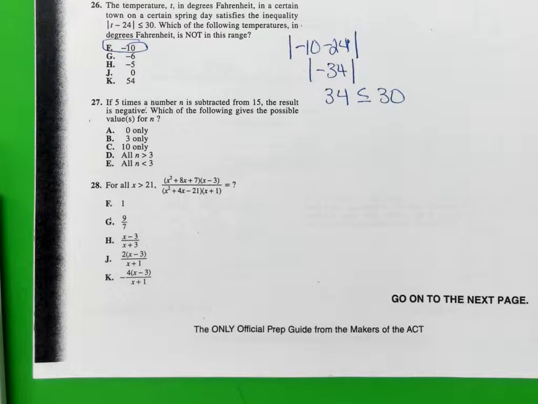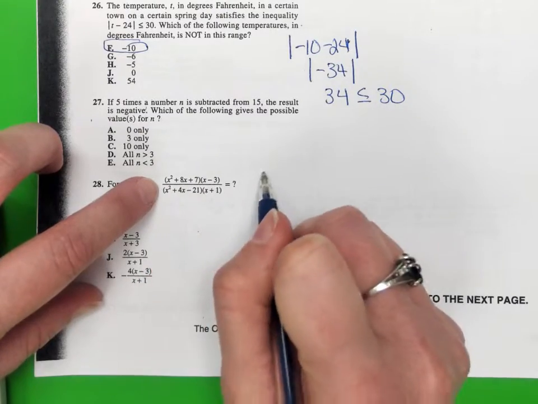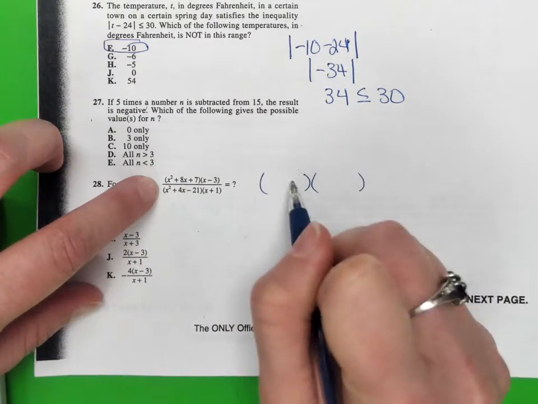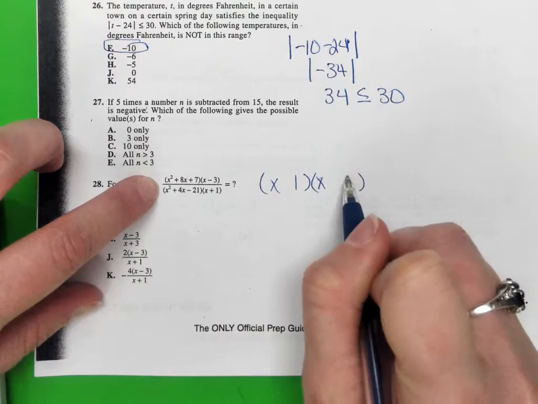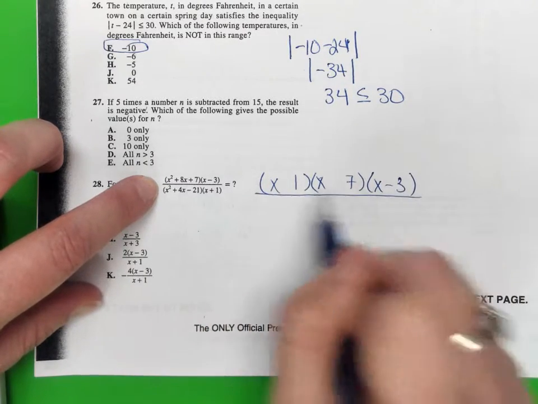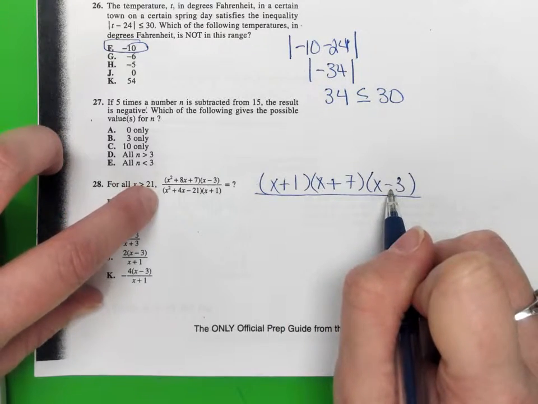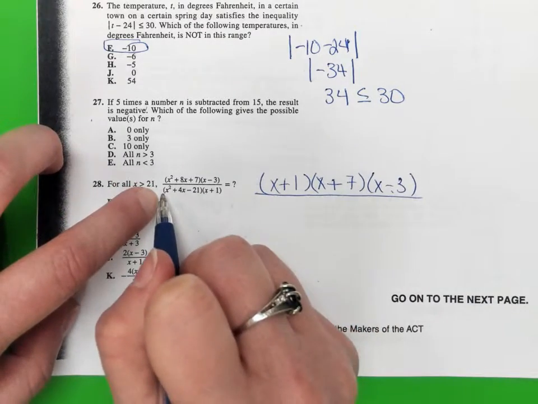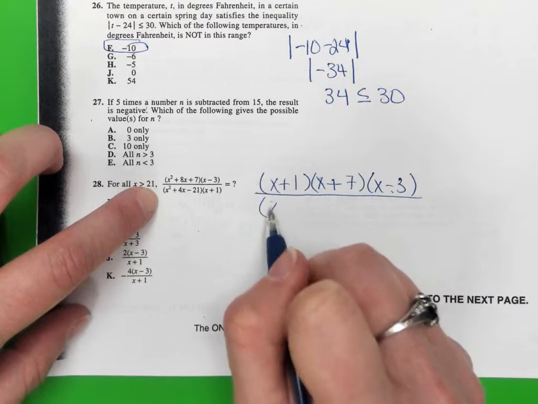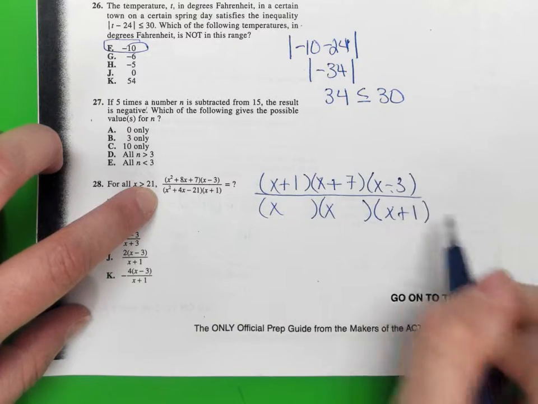All right, 28. Does anybody need 28? Sure. Yes? Okay. So I need to factor this piece right here: x squared plus 8x plus 7. How does that factor? 1 and 7, positive or negative? Both positive? Yes, very good. And then I just have that x minus 3 on the bottom, remember right there next to it? On the bottom, I need to factor x squared plus 4x minus 21. How does that factor?